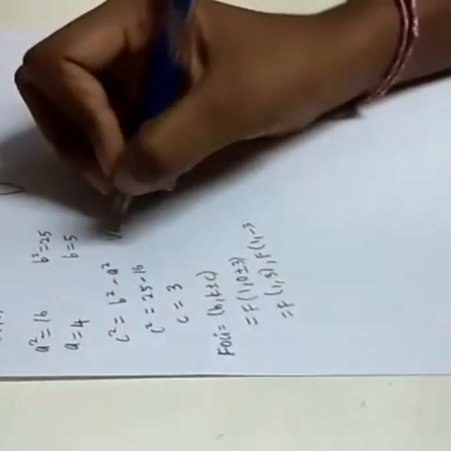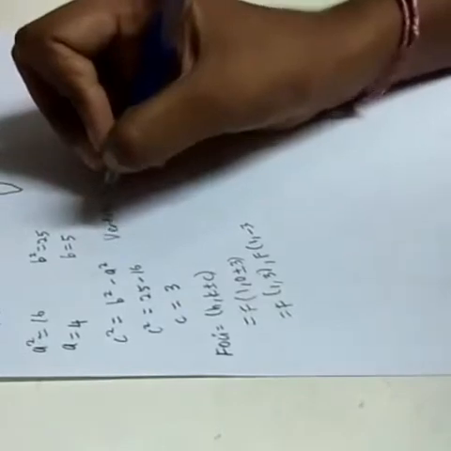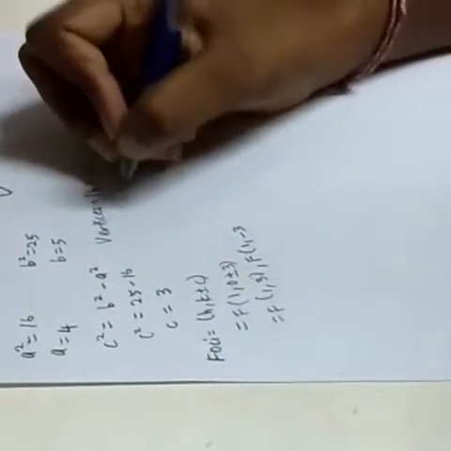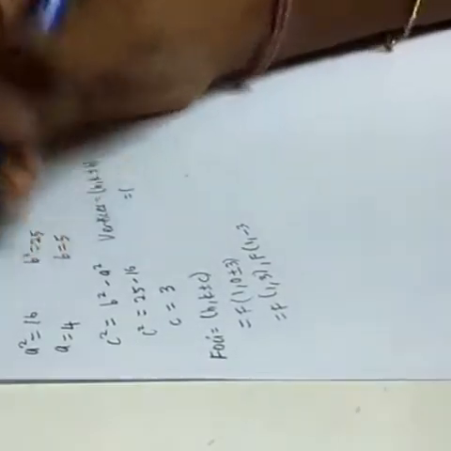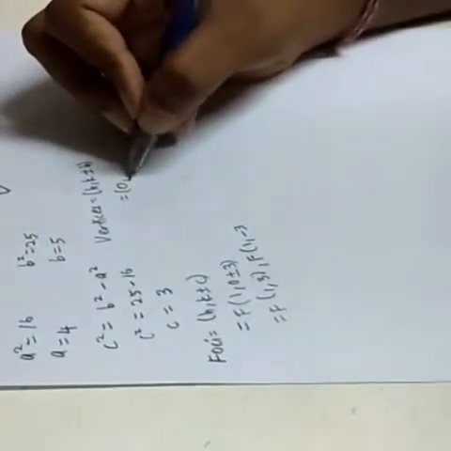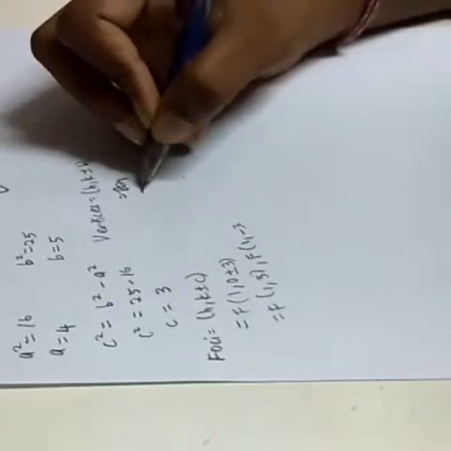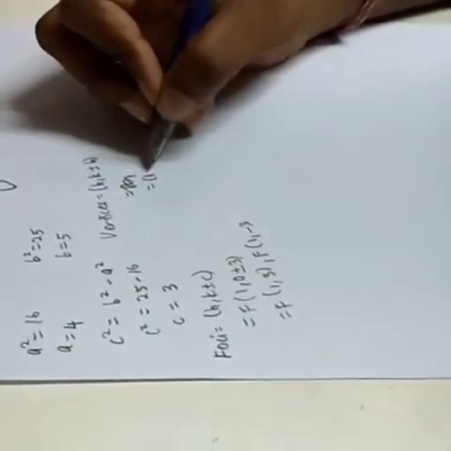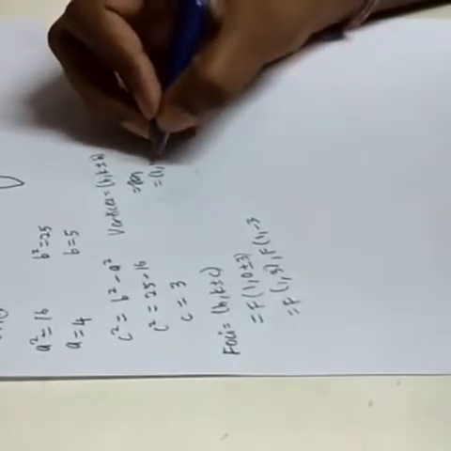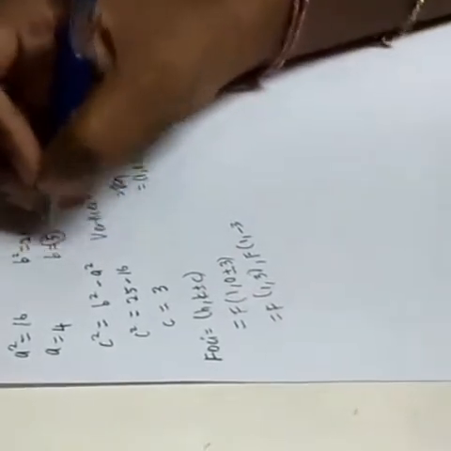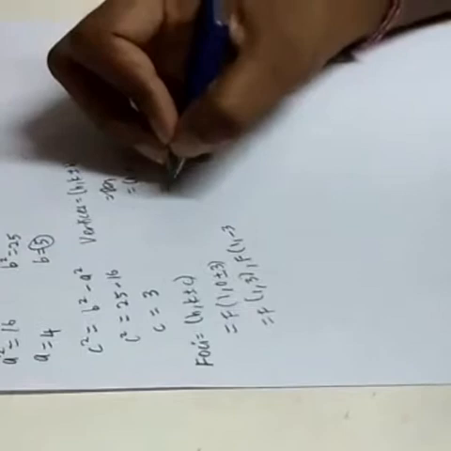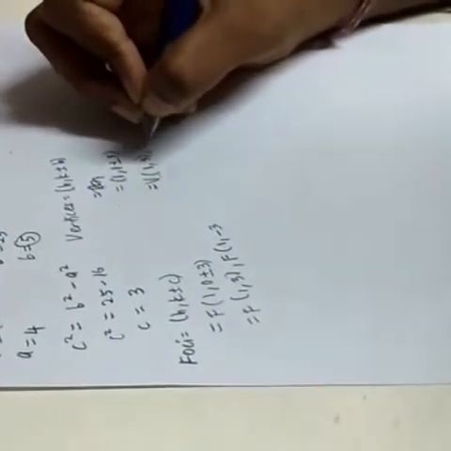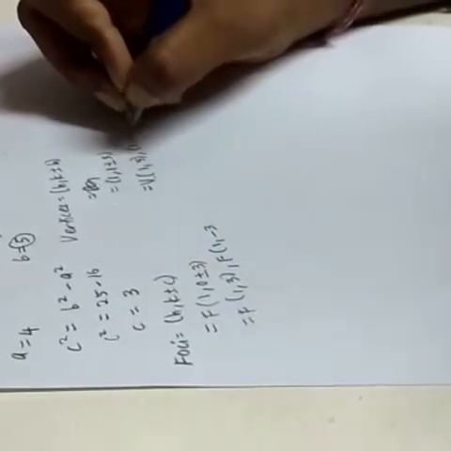For vertices, (h, k plus minus b). H is 1, 0 plus minus b, where b equals 5. So the vertices will be (1, 5) and (1, -5).